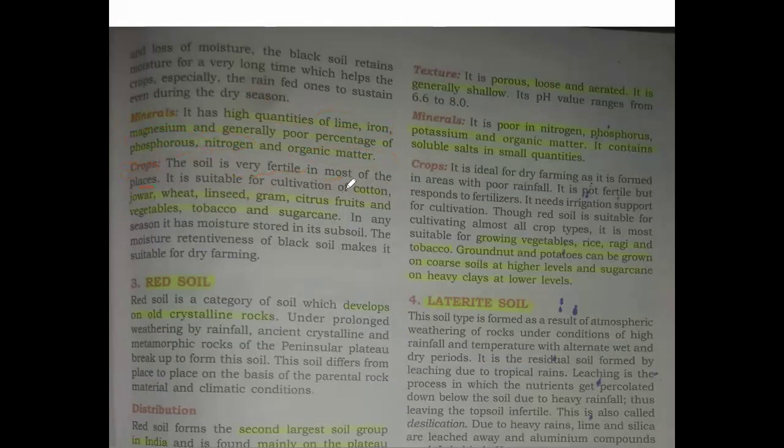It is suitable for the cultivation of cotton, jowar, wheat, linseed, gram, citrus fruits, vegetables, tobacco, and sugarcane. In any season, it has moisture stored in its subsoil. The moisture retentiveness of black soil makes it suitable for dry farming.